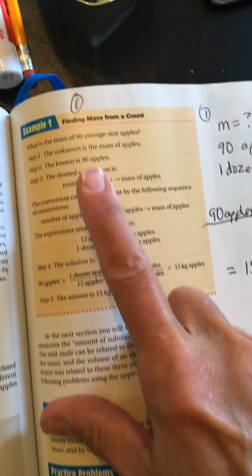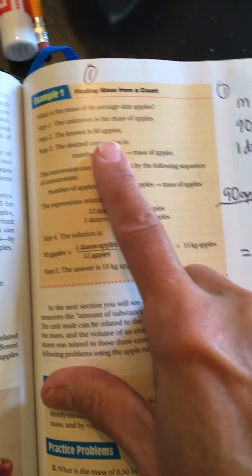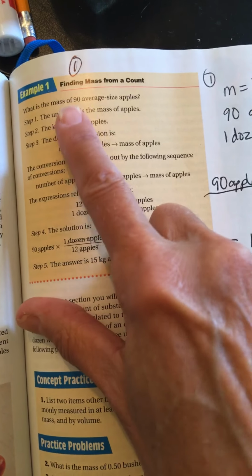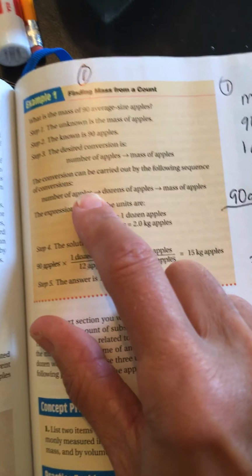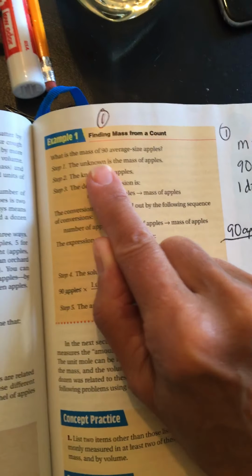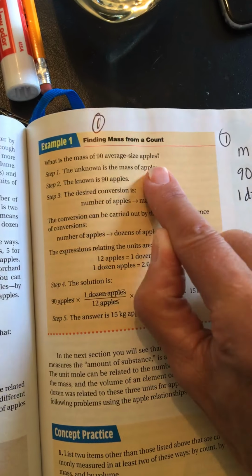So these are all word problems. And what makes word problems hard? That's right, it's the words. So we have to get rid of the words and just know how to do the math. Okay, so our first one says, what is the mass of 90 average size apples?